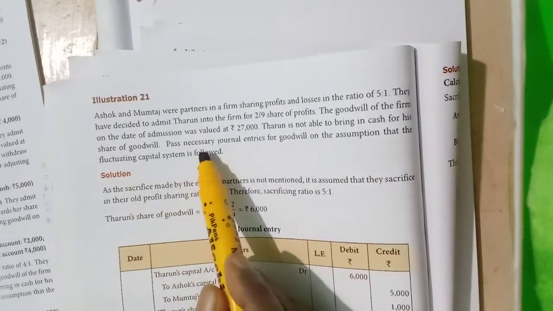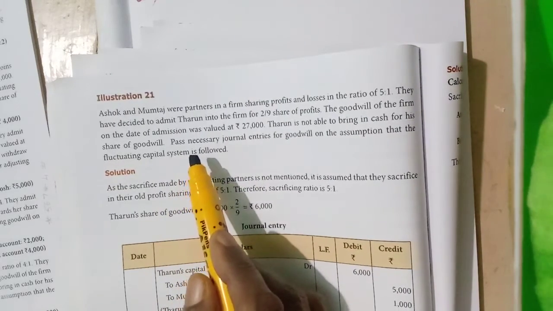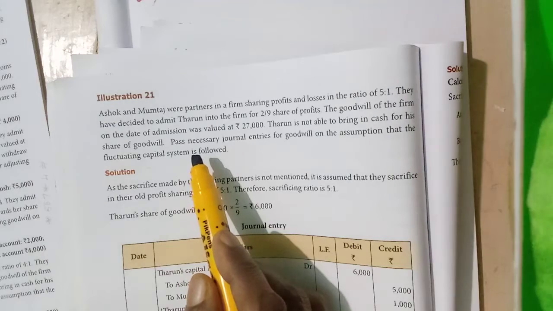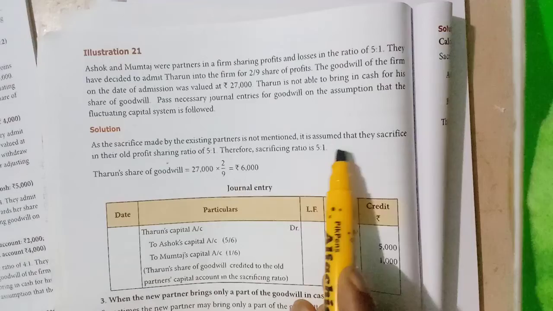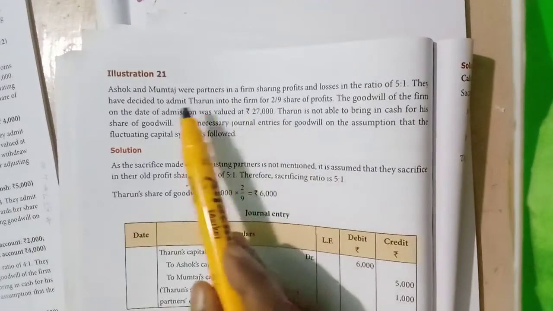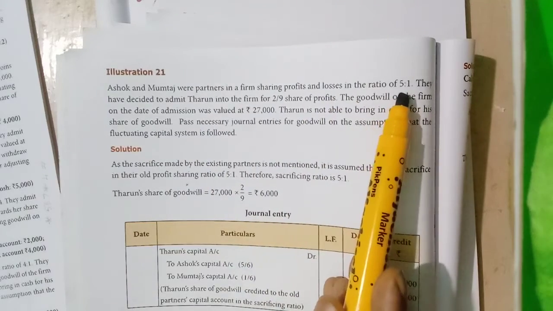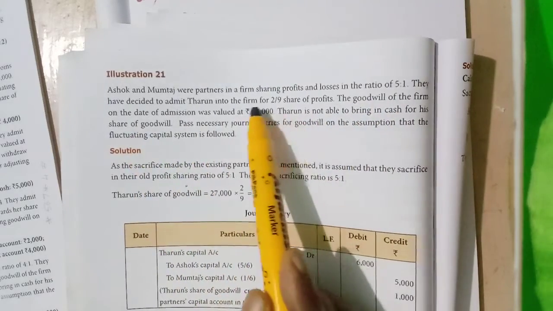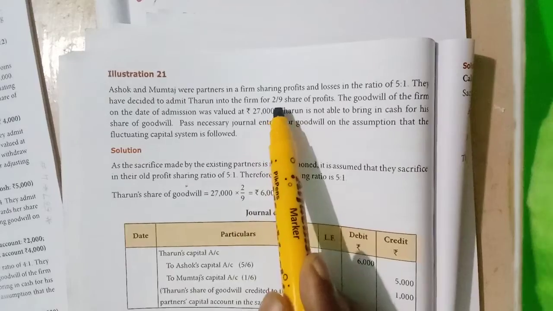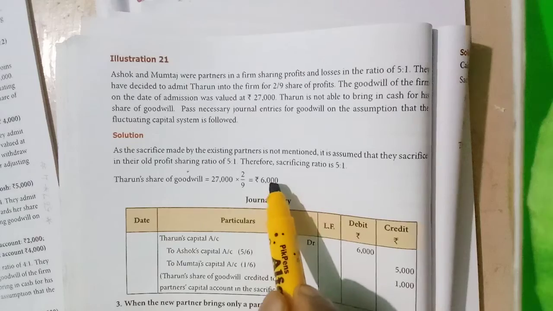If a fluctuating capital system is followed, we can credit the old partner's capital account. Here, new ratio is not given. If new ratio is not given, the old ratio only will be considered as the sacrificing ratio. Now, goodwill of the firm, total value only 27,000. We need to calculate the share of Tarun. Share of Tarun, 27,000 into 2/9, 6,000.